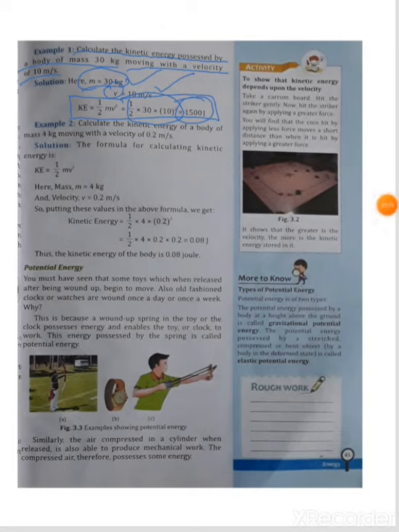Now in example number 2, it says calculate the kinetic energy of a body of mass 4 kilogram moving with a velocity of 0.2 meter per second. Two pieces of information are given, mass and velocity, and you know the formula to find kinetic energy is K equals half mv square. Put these values in the formula and calculate, you will get the solution. This is how we apply the formula for kinetic energy to solve numericals. When we complete the chapter, we will do the numericals based on kinetic energy.